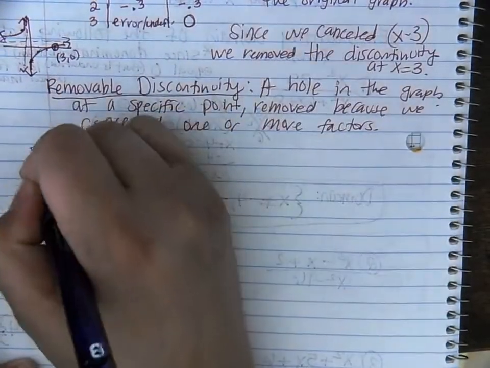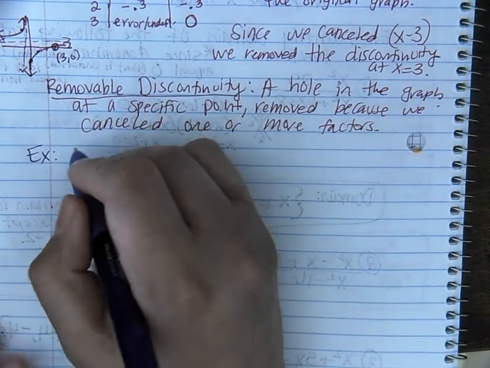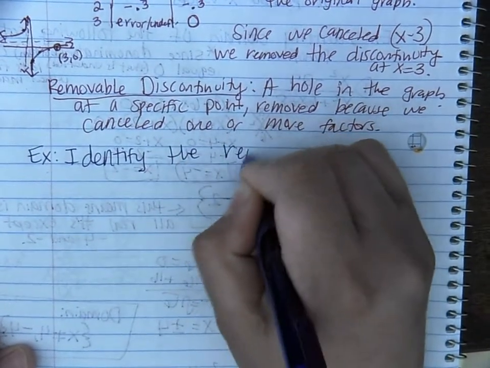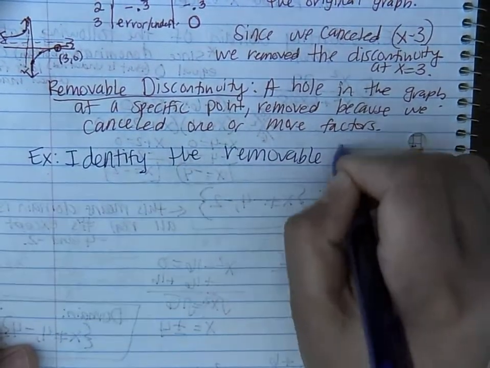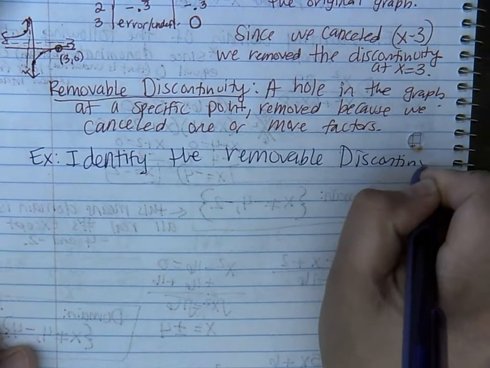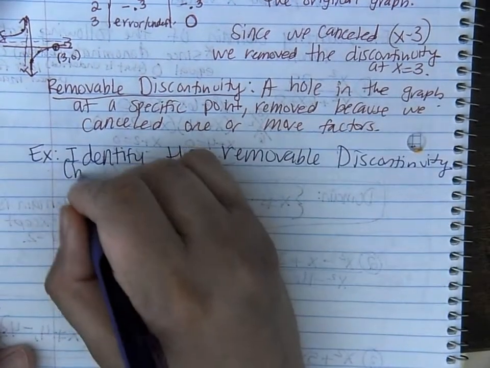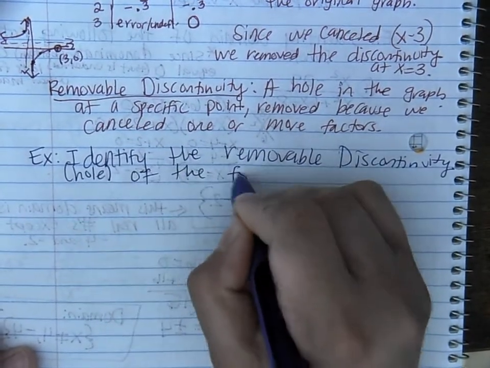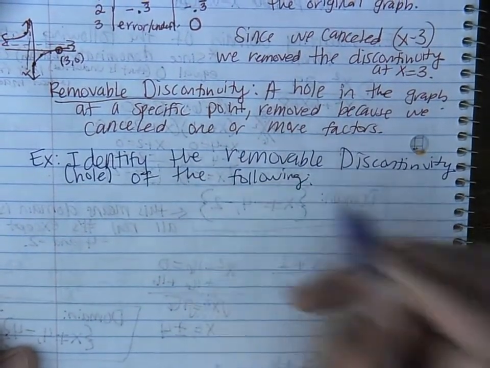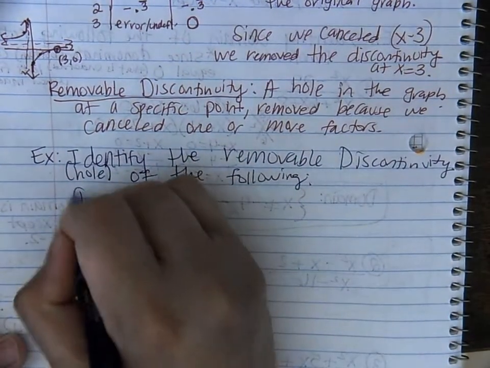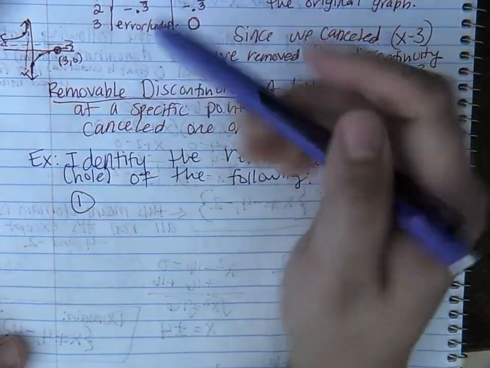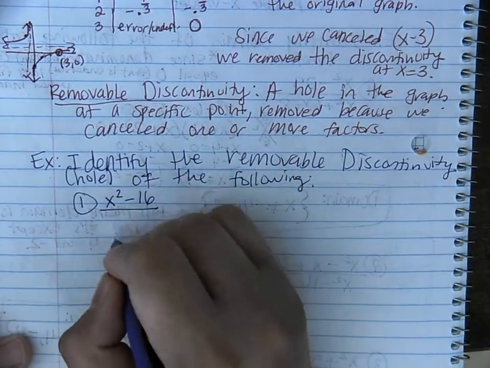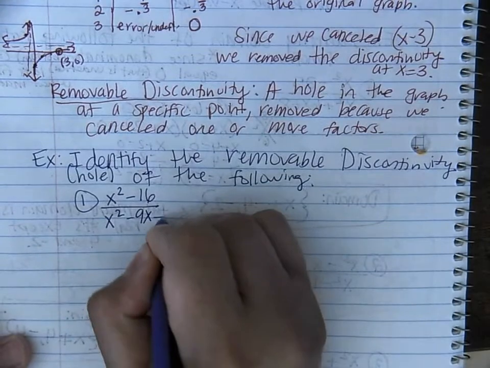So our question here, we'll do two of them together. Identify the removable discontinuity, which, remember, just means a hole, of the following. Our first example will be, obviously we did one earlier, that one was one example. Here's the next one: x squared minus 16 over x squared minus 9x plus 20.